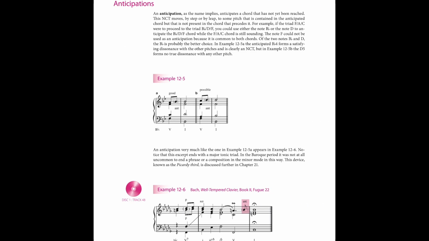Okay, anticipation. I can think of an example of this. We anticipate a chord that hasn't been reached.